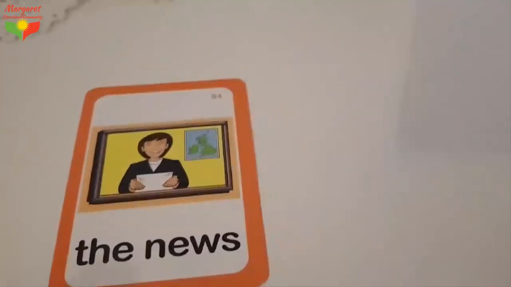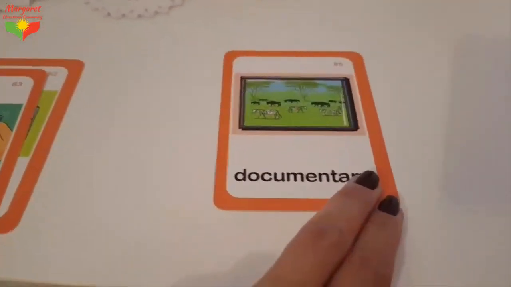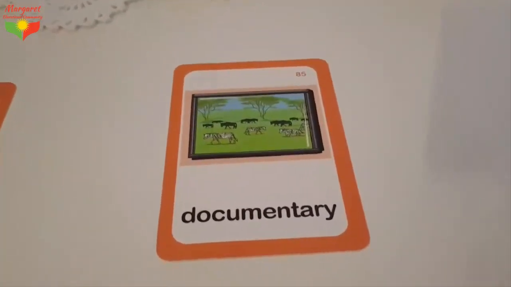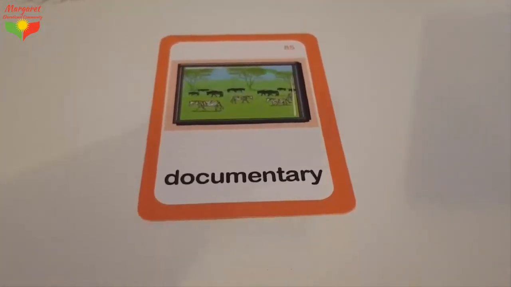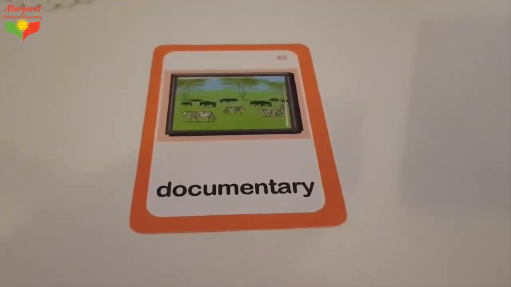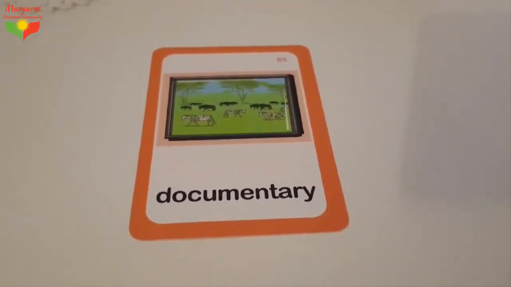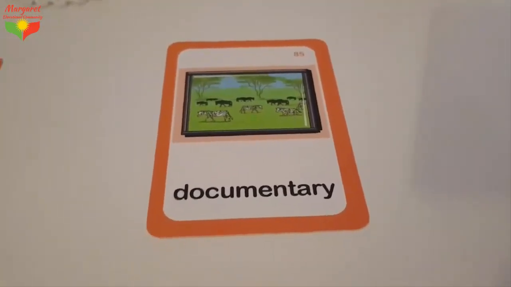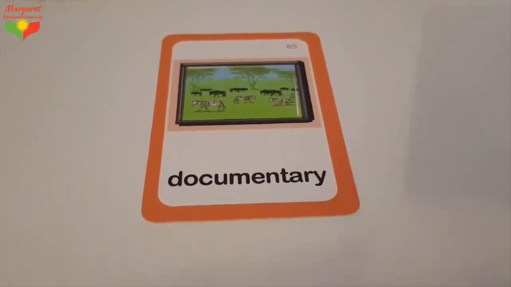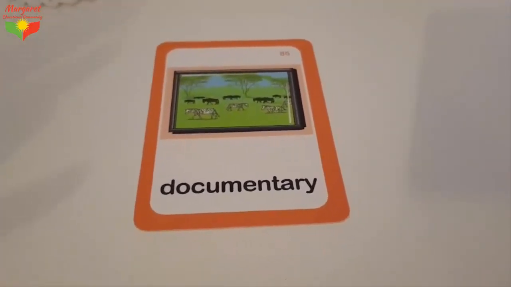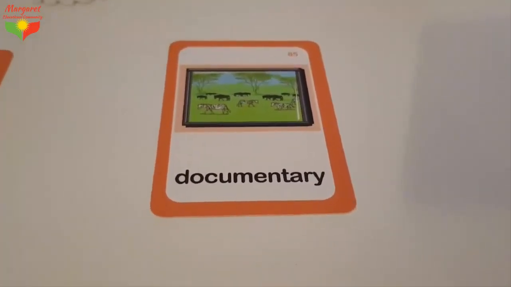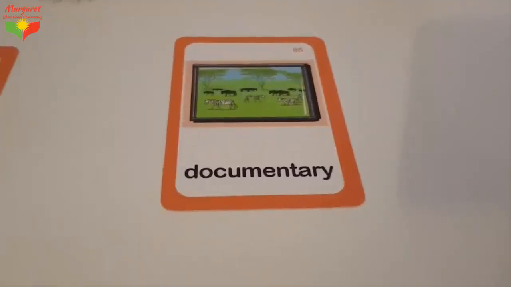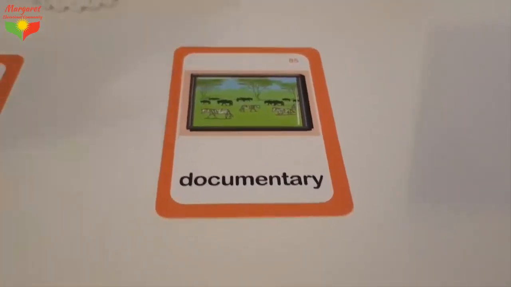So this is the news. After that, we have documentary. Okay? Documentary. I'm sure most of you have heard this word on the National Geographic Channel. Okay? What does documentary mean? Documentary means when you record something, for example, animals living, how the animals live, whether wild animals, mammals, or all types of insects, something like that. Or sometimes it's about human beings' life.